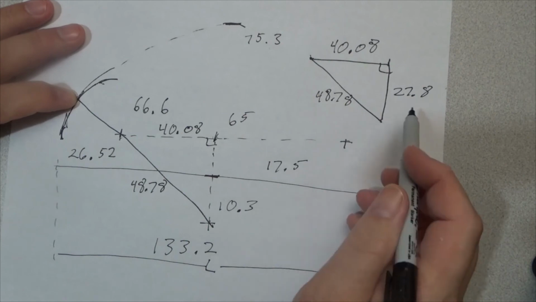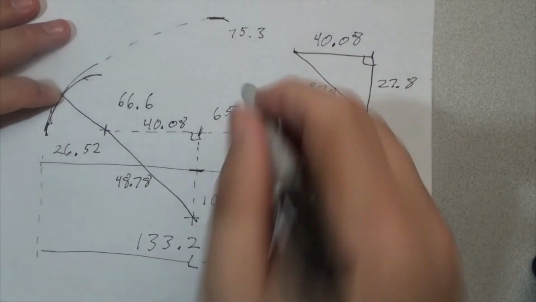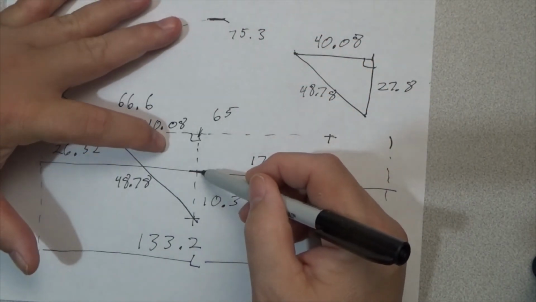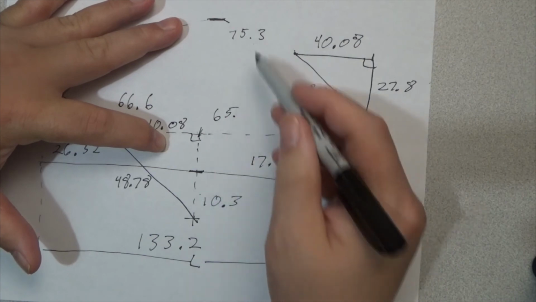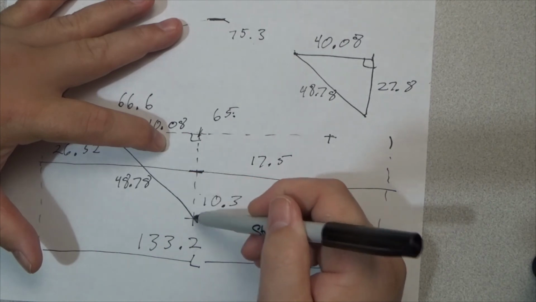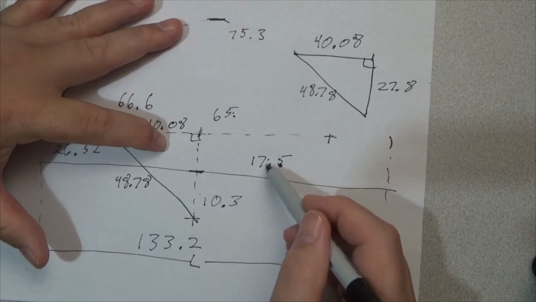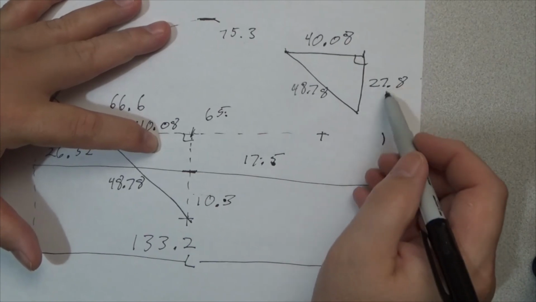Now I have to look at my other information to find this side right here. So I know that the distance from here to here is 65. So in order to find this distance, I just take this and subtract that to get this distance. They gave me this one. I didn't have to calculate this. They gave me this distance. So I simply add this one and this one together to get the distance right there.